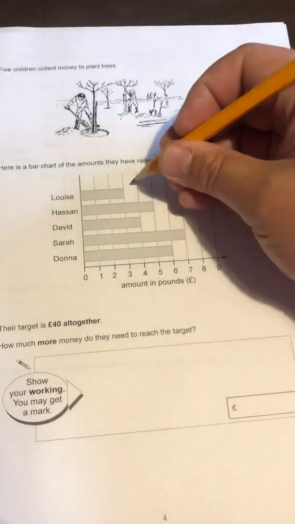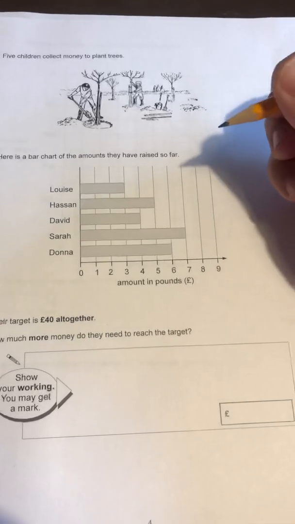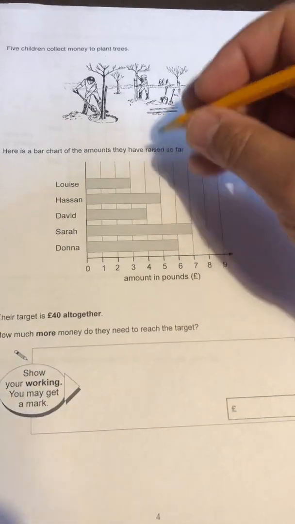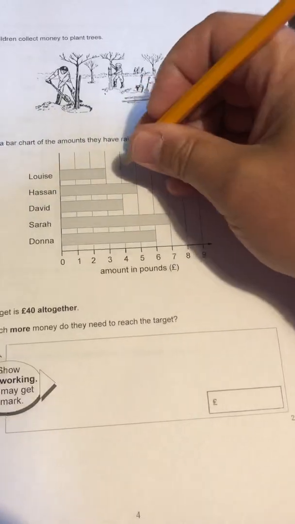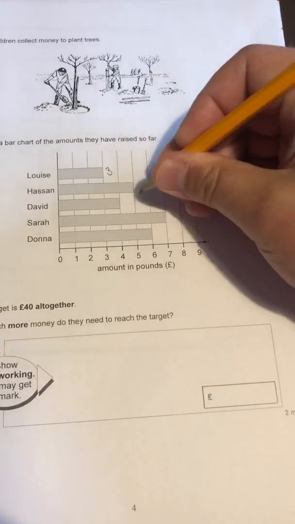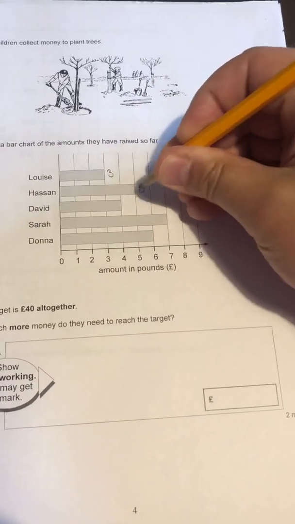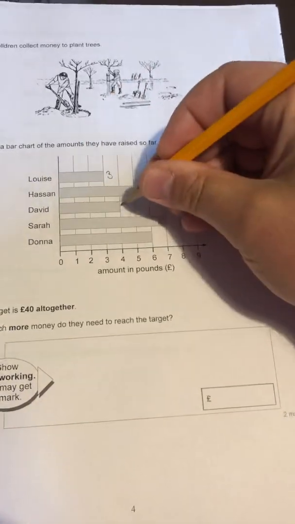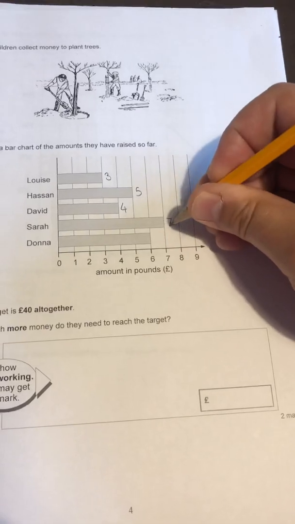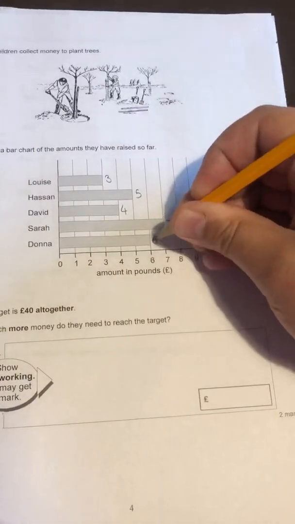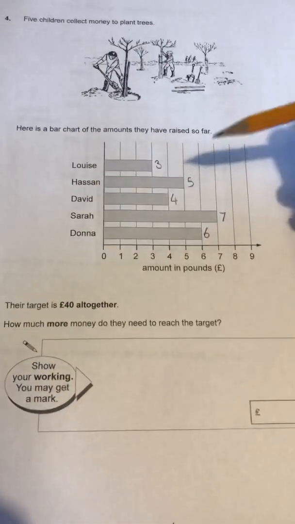What I'm going to do is I'm just going to write, at the end of each bar I'm going to write the amount, because that's always going to help me with some part of the question. It just makes sure I understand the graph. So Louise made £3, Hassan made £5, David made £4, Sarah made £7 and Donna made £6. So now I've got my data, so I can use that then to answer questions.